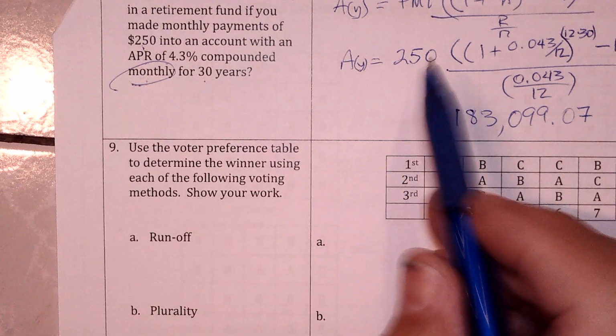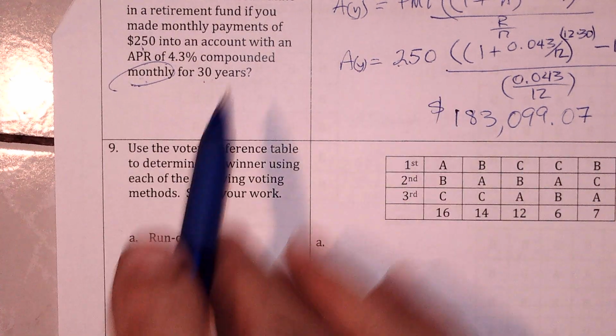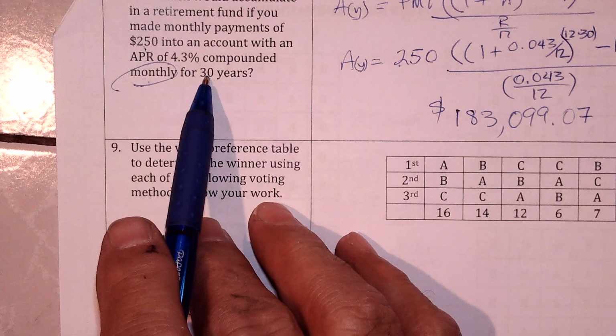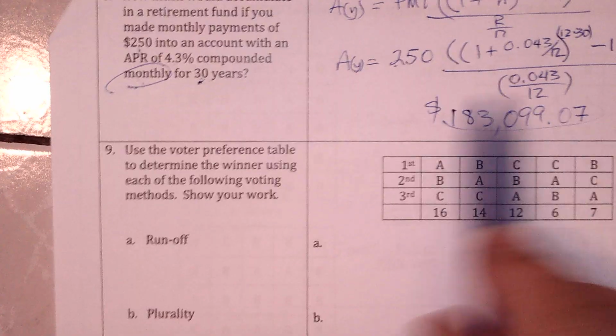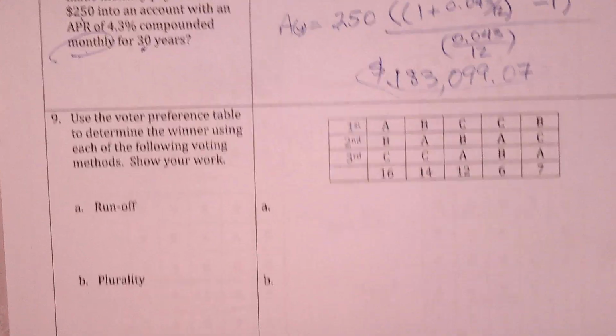If somebody could put $250 away every month for 30 years at 4.3%, they'd have almost 200 grand.